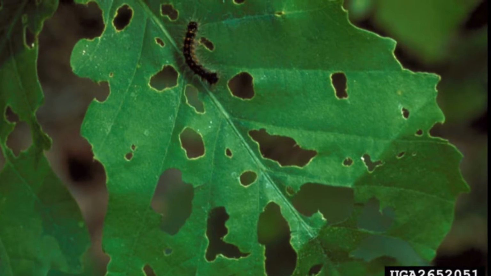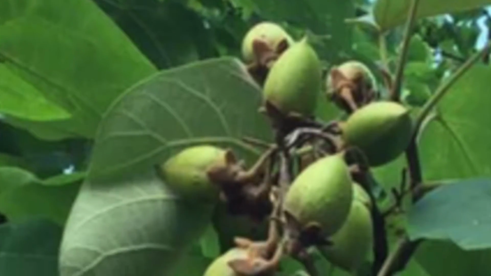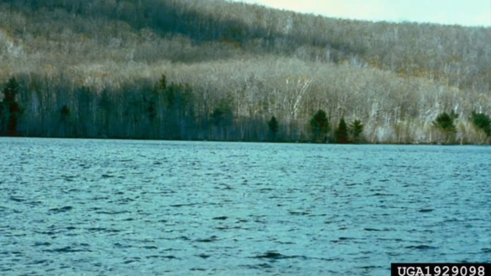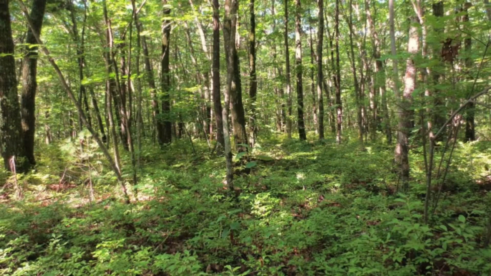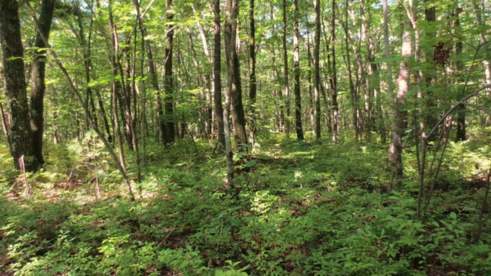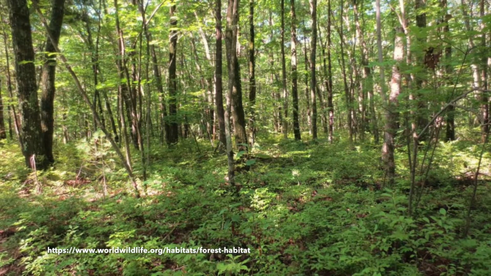Gypsy moths can defoliate trees, and larvae heavily feed on leaves of 300 forest trees, including oaks, maples, hickories, birch, and aspen. Severe defoliation over consecutive years can lead to increased stress, secondary pests, and tree mortality. Mortality of forest trees causes gaps in the forest canopy, increasing the temperature and amount of sunlight that reaches the forest floor, which can be damaging for shade-adapted understory plants.